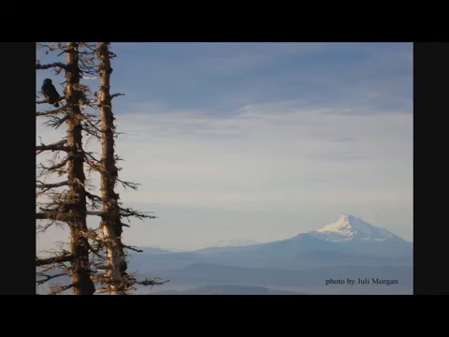Okay, second one. This one might be a little harder. Which mountains are we looking at here? This mountain looks a little bit like Mount Crumpit from the Grinch. Any guesses? It's also in the Cascades? No, it's not. It is Jefferson, yes.